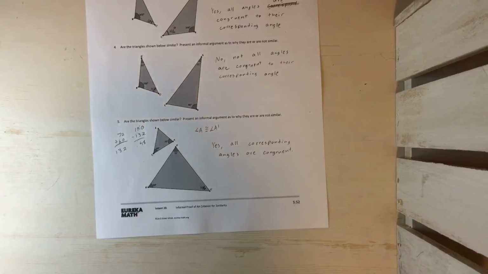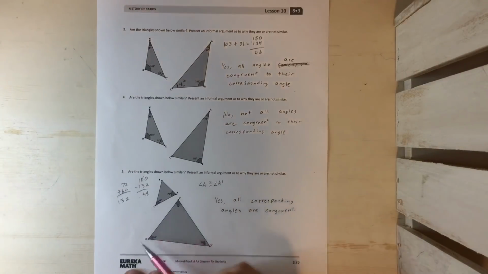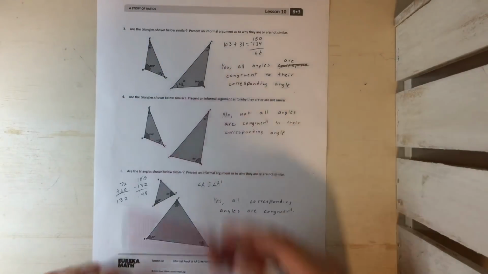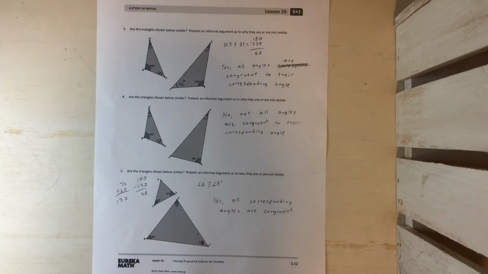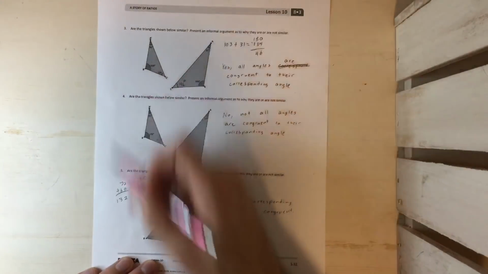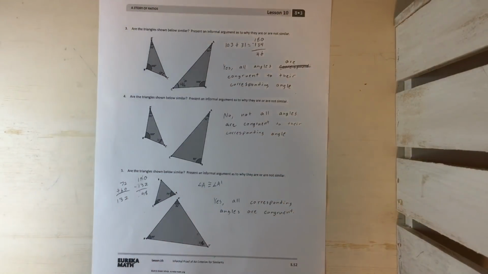Okay, so that's what we're looking at. When we're going through these, you're just going to determine and look at the angles. Okay, are they similar? Are they not? I don't think on the homework you have to do anything with the ratios and actually figuring that out or determining the missing side length. All we're doing is looking at the angles.